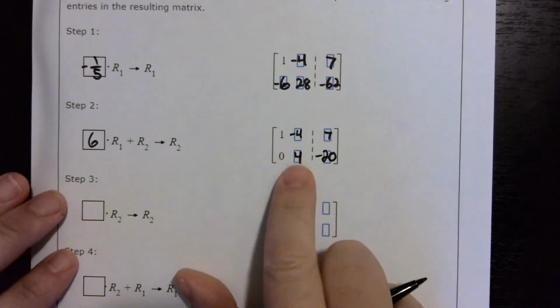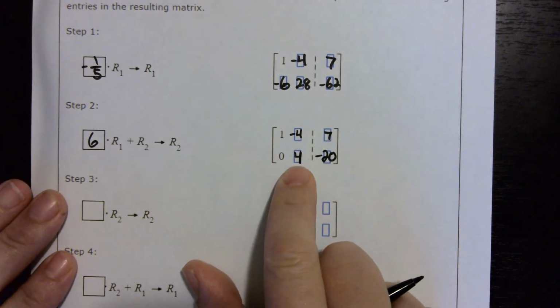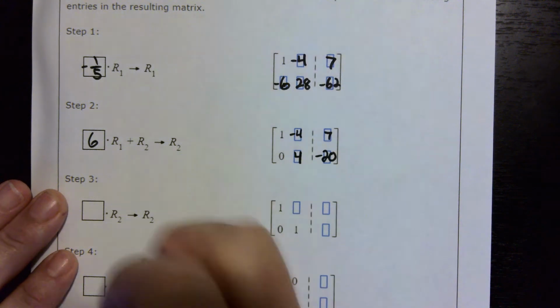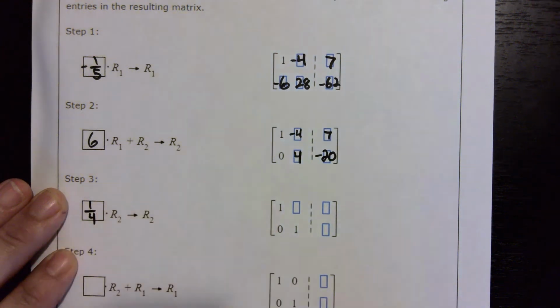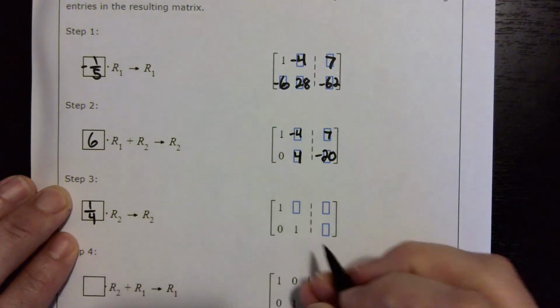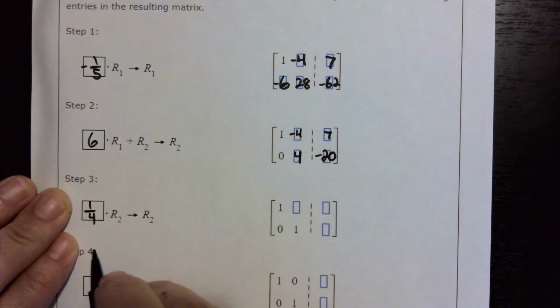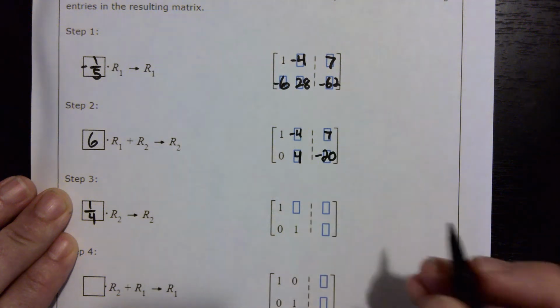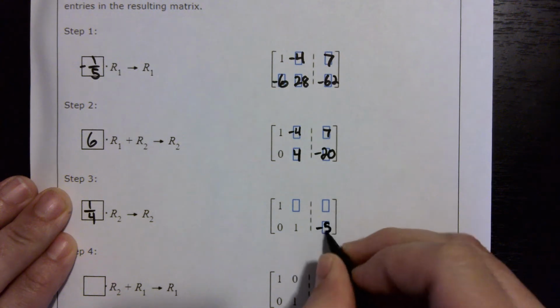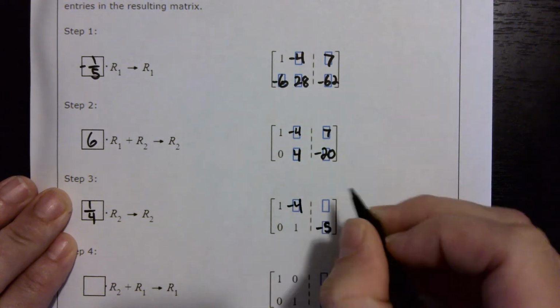Okay, now my next step, I want to turn this into a 1. So what do I multiply 4 by to make it turn into a 1? Well, multiply by a fourth. 4 times a fourth is 1. Okay, so let's multiply the whole thing. 4 times a fourth is 1. We already know negative 20 times a fourth, or negative 20 divided by 4, is negative 5. The top one still hasn't changed.